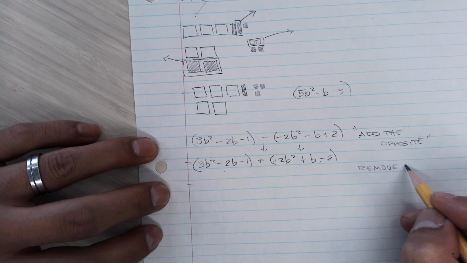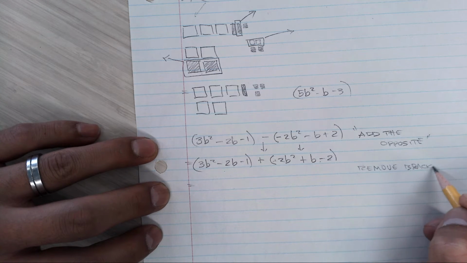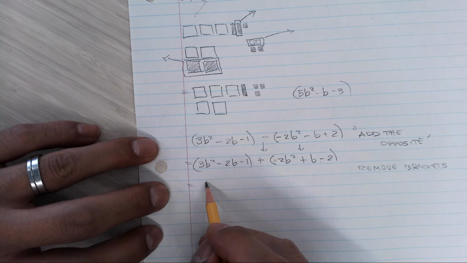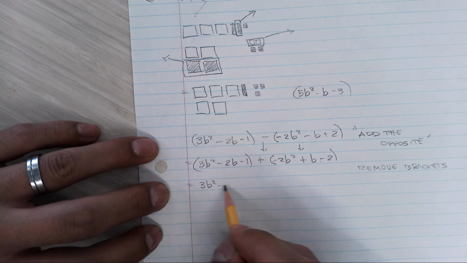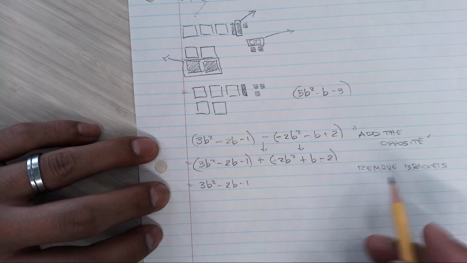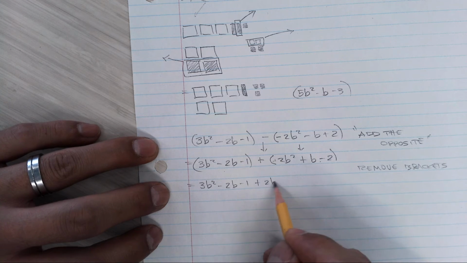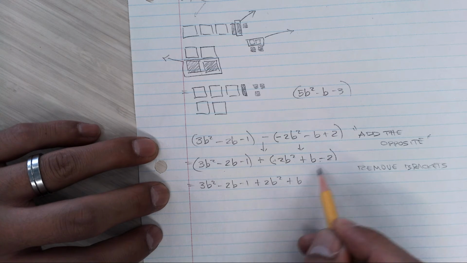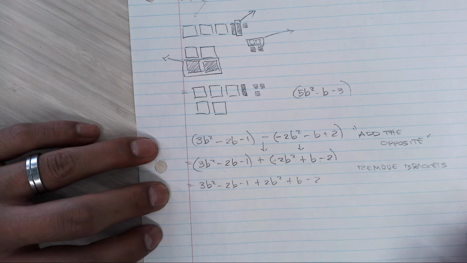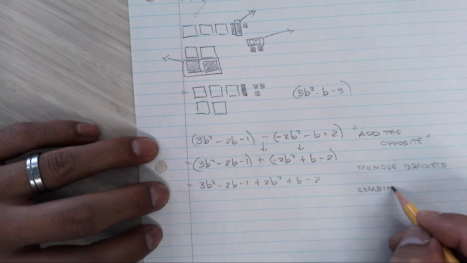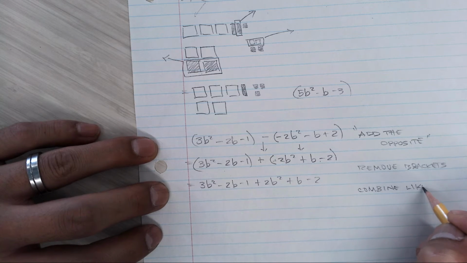Remove brackets. I'm going to remove the brackets out of all of these. I'm just going to write them exactly the way they are inside the brackets. What is this inside the bracket? It has a positive 2b squared, a plus b, and a minus 2. And now our next step is to combine like terms.